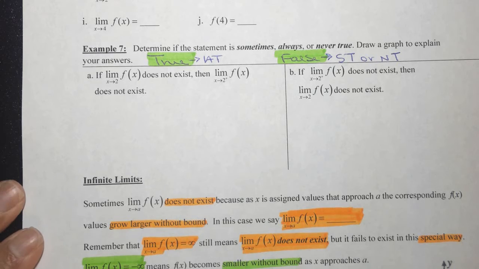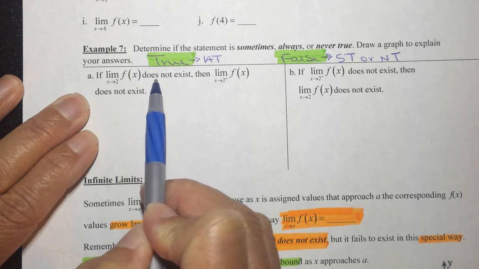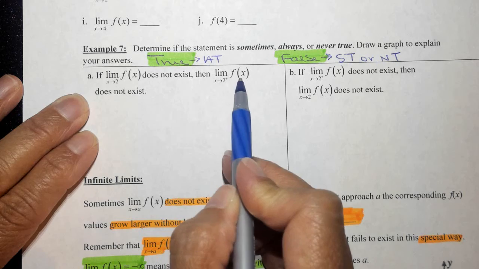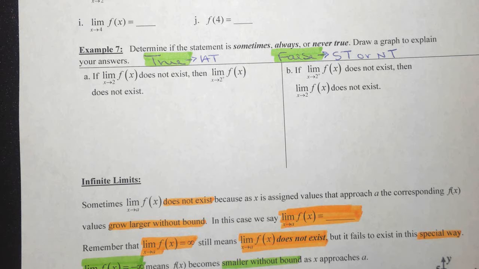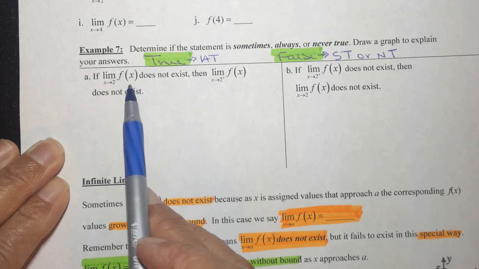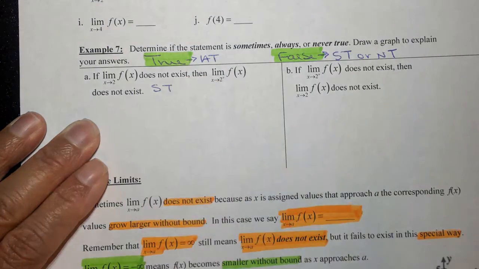So what we want to look at here is if the limit as x approaches positive 2 of the function does not exist, then the limit as x approaches 2 from the right of f of x does not exist. Okay, so what you have to think about is what is the definition of a limit as x approaches some given value does not exist. Then what is the scenario? So for this to be always true, sometimes true, or never true, you have to go back to the definition. In this case, this answer is sometimes true.